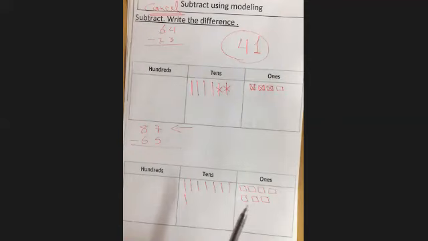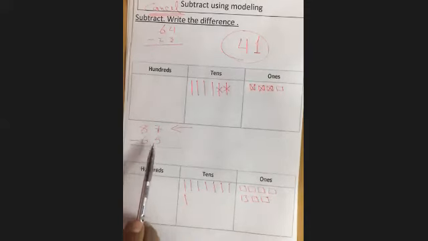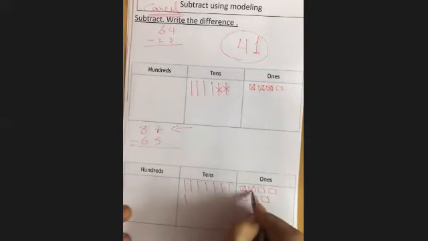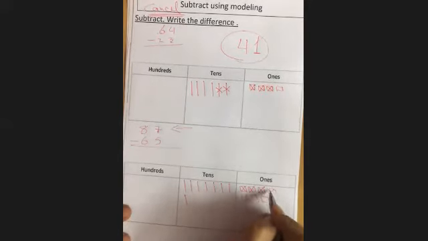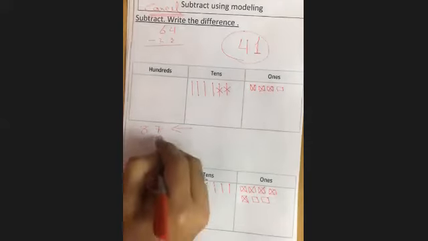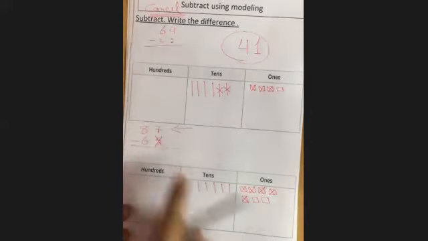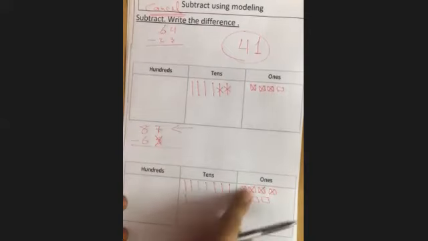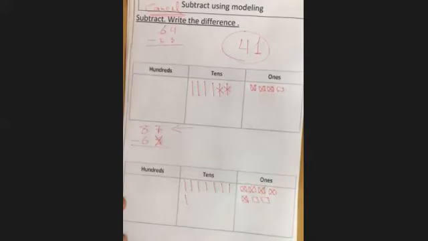Step 2, we will cancel the second number. I will cancel 5 from ones. 1, 2, 3, 4, 5. I cancel 5 from ones. So now we cancel 5. Don't forget, when you cancel the ones, we cancel the number in ones.